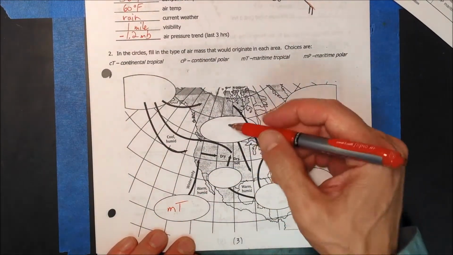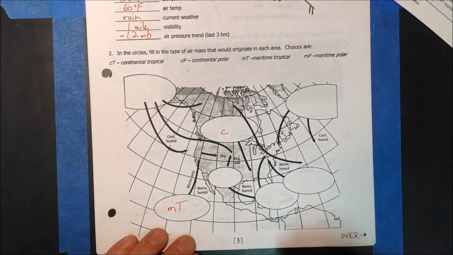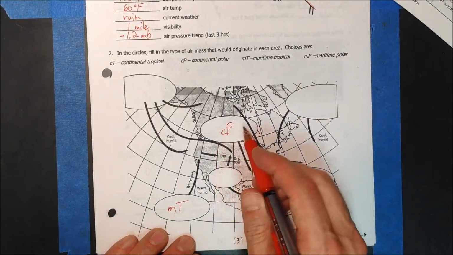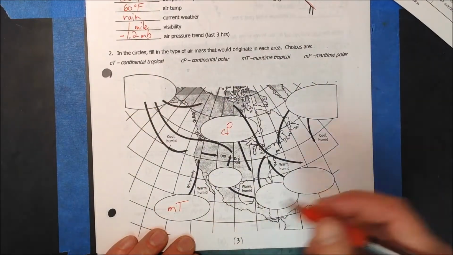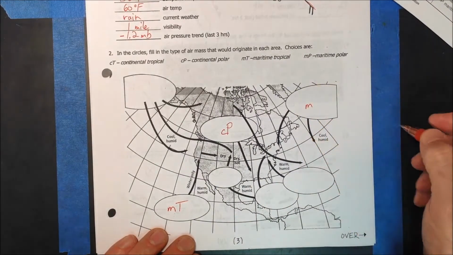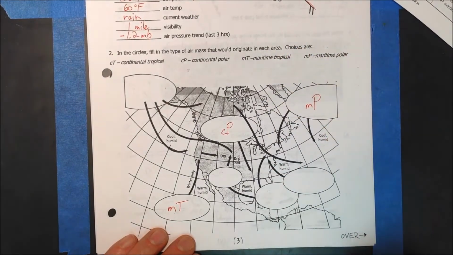Do that one. This one here is kind of over Canada, so that's going to be continental, and it's not in the tropics. It's actually closer to the pole, so that's CP. Lowercase capital has to be lowercase and capital. They're actually on there too, in the reference table. Let's do this one. Over water, maritime, and it is far from the equator towards the poles, maritime, polar.